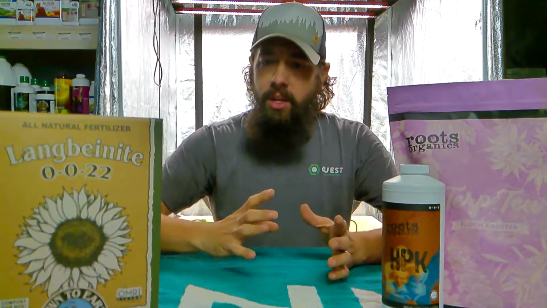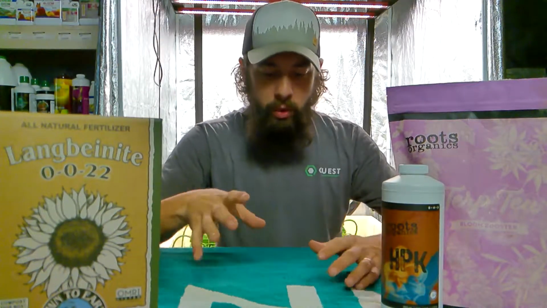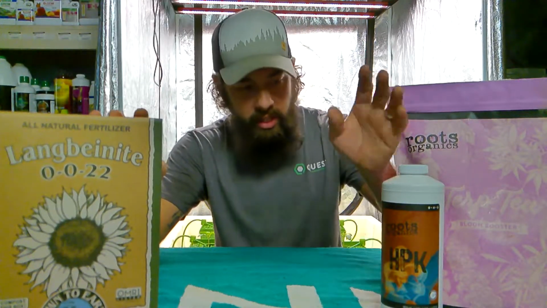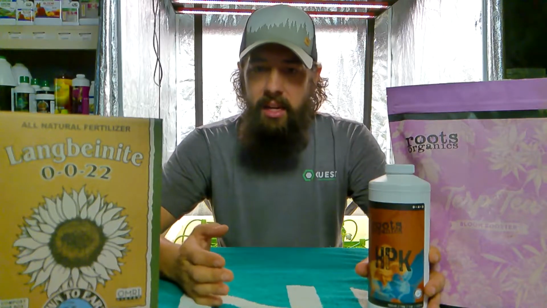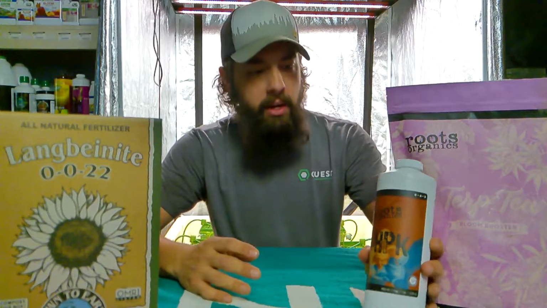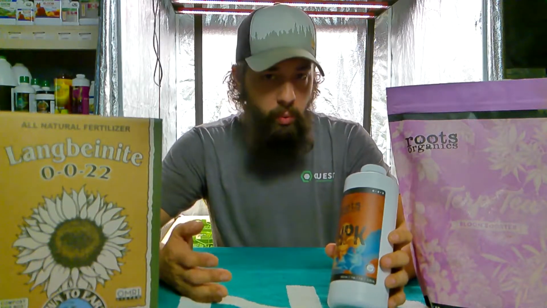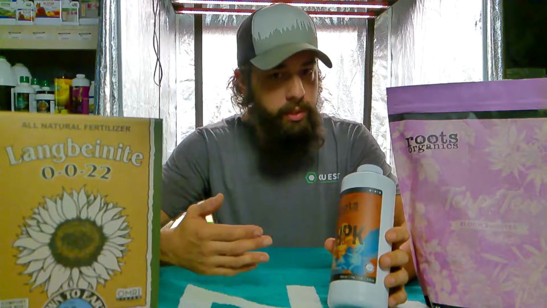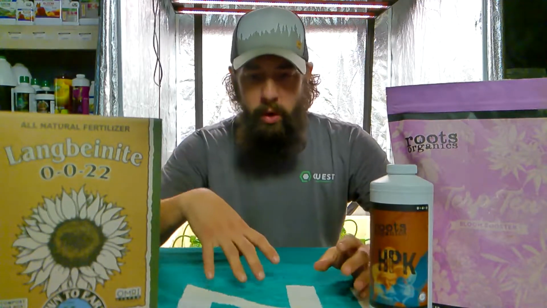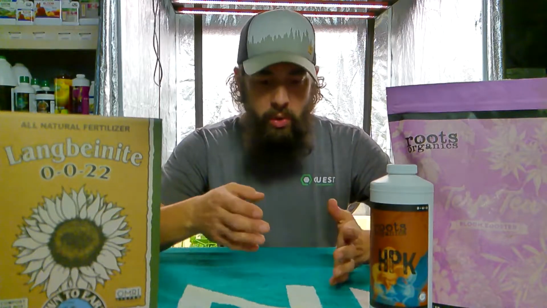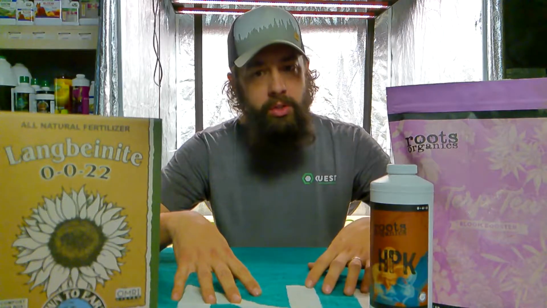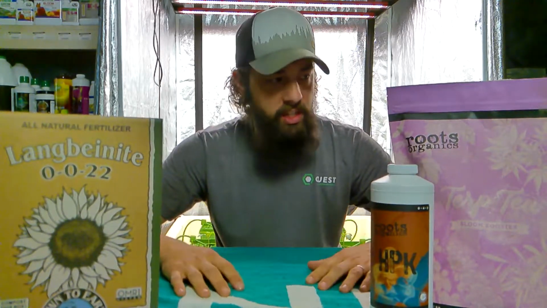Now, let's say you don't want to use langbeinite, you want to use something else, or you're spotting a deficiency faster than this can break down, there are liquids. Now, I don't really see a lot of liquids that are just pure potassium. I'm sure there are some out there, but from what I have around here, the HPK is going to be a good one just to fix that, which is just phosphorus and potassium. Now, the potassium isn't high, but in a liquid form, it will break down a lot faster. Usually within a day or two, you can at least get some of that potassium to your root zones to help fix any of these deficiencies.